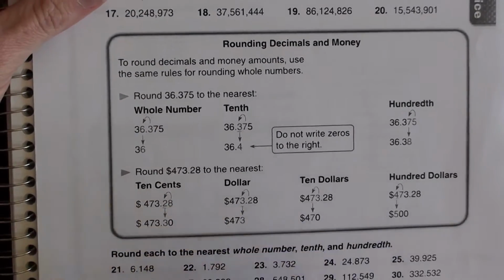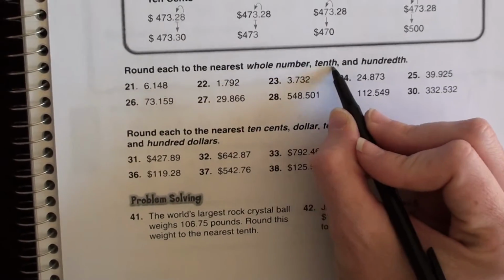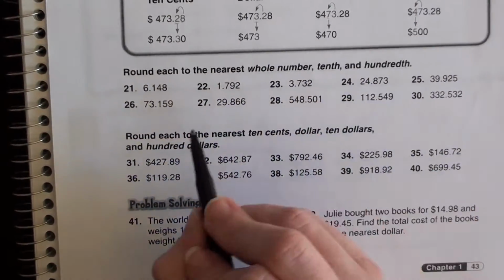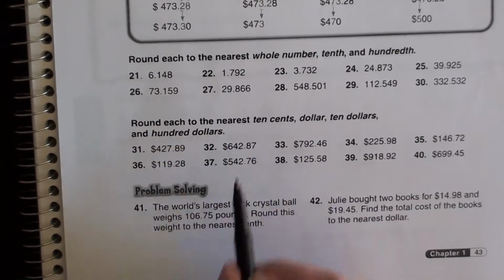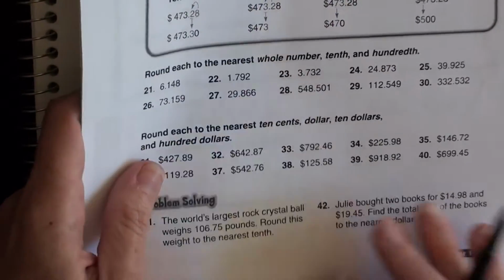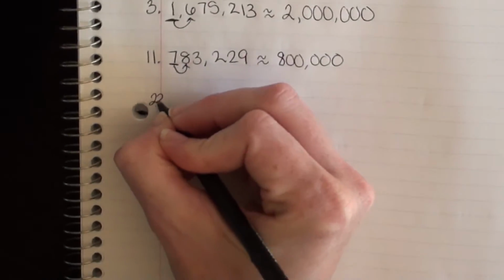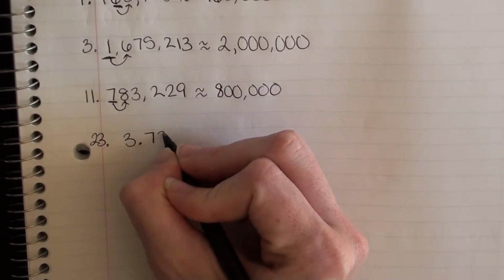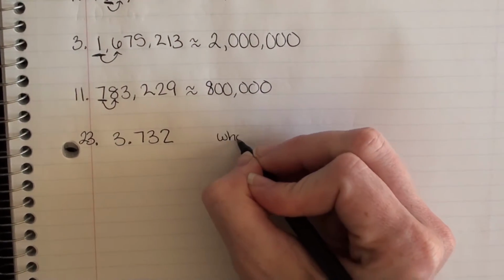So when you're rounding to the nearest whole number, tenth and hundredth, they're asking for 3 answers for each one of these. And for here, they're asking for 4 answers for each of these. So I'm going to do one of each so that you understand how to do this. So number 23 is 3.732. First, they want the whole number.